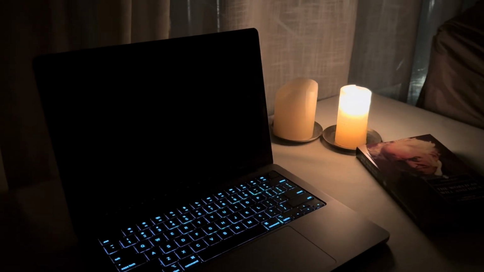So this is what I mean. The whole room is black, and you can make your screen black so it doesn't keep you up.